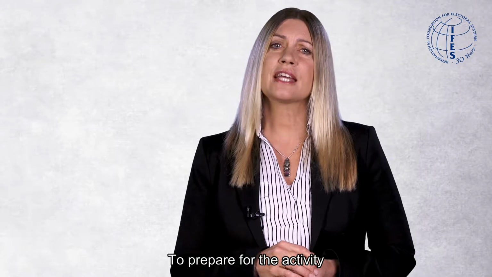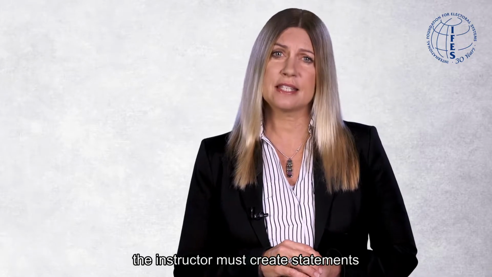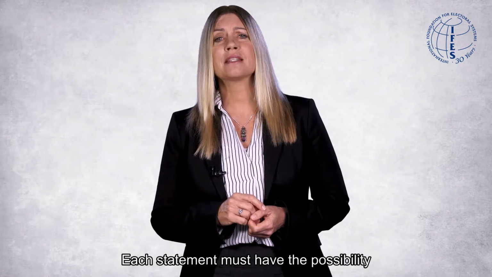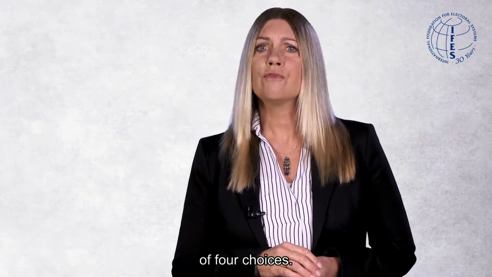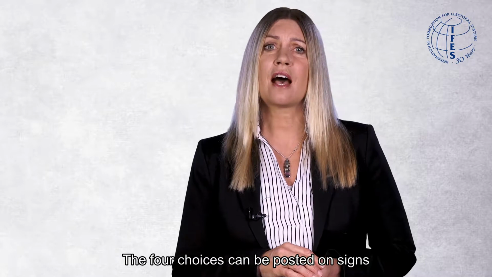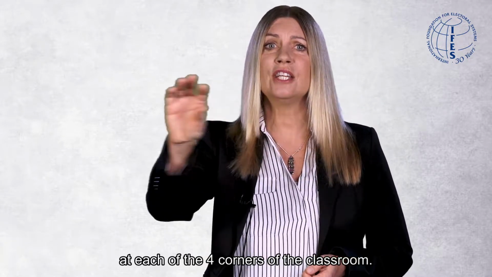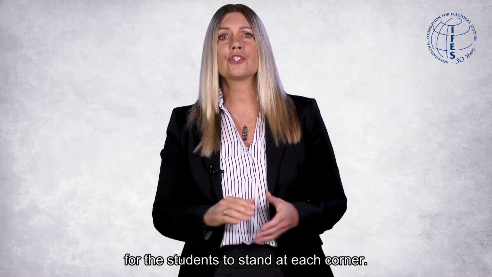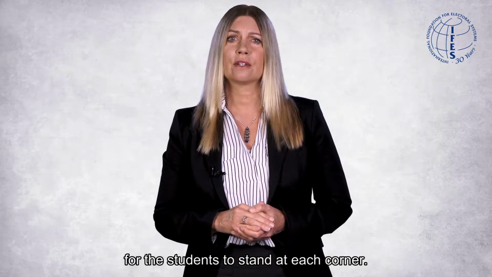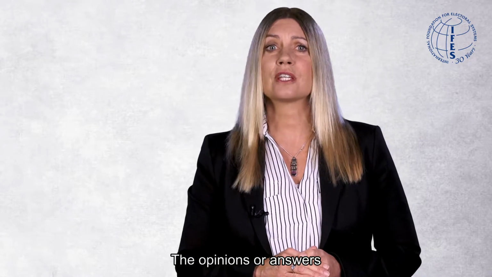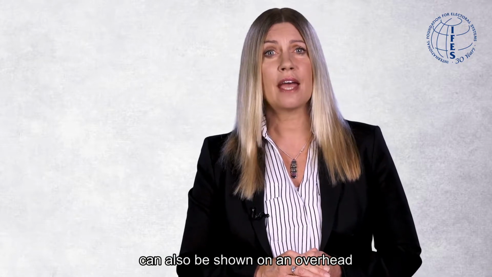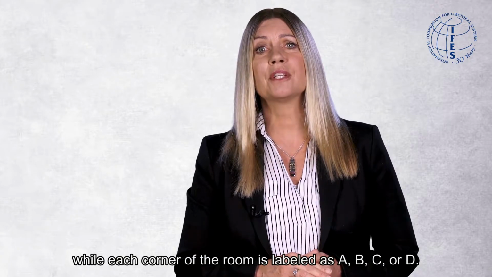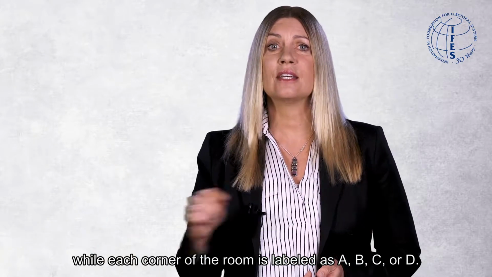To prepare for this activity, the instructor must create statements related to the topic of study. Each statement must have the possibility of 4 choices. The 4 choices can be posted on signs that are placed at each of the 4 corners of the classroom. Be sure to clear space for the students to stand at each corner. The opinions or answers can also be shown on an overhead in multiple choice format, while each corner of the room is labeled as A, B, C, or D.